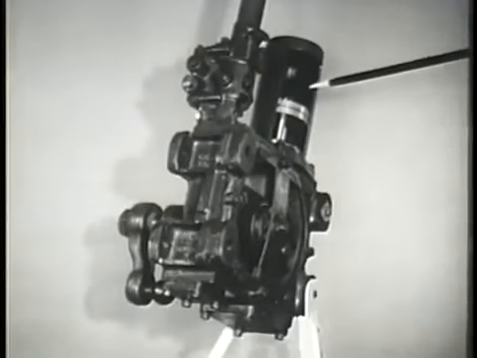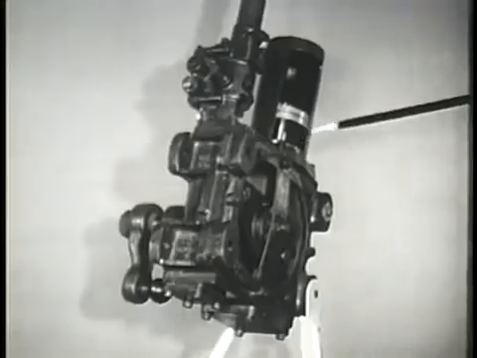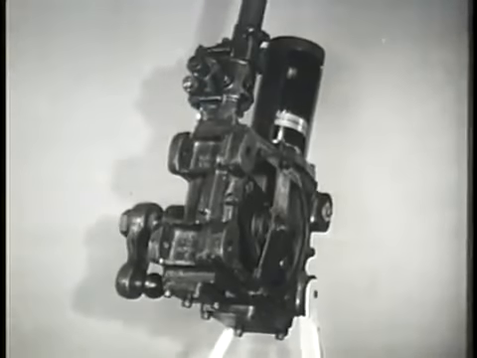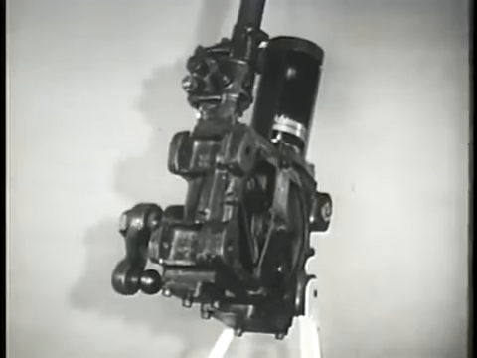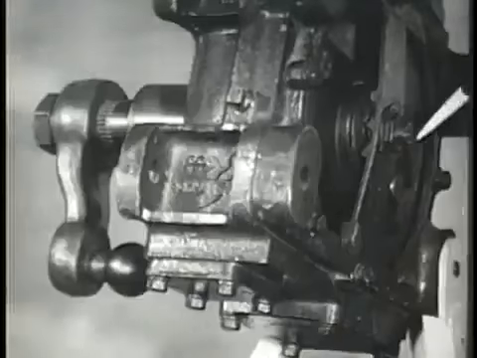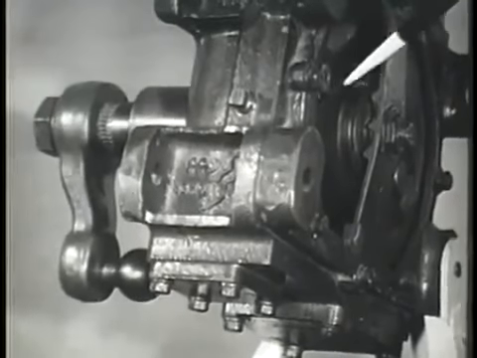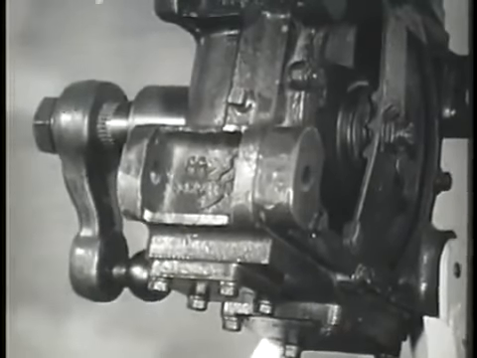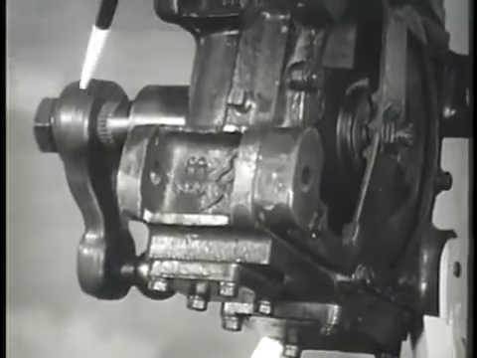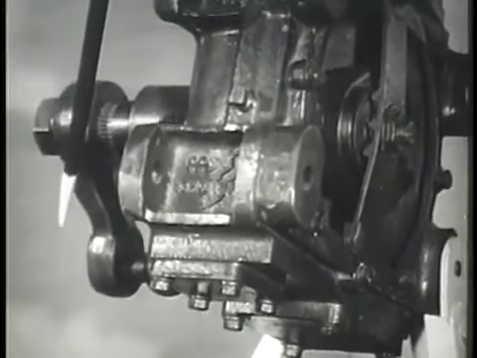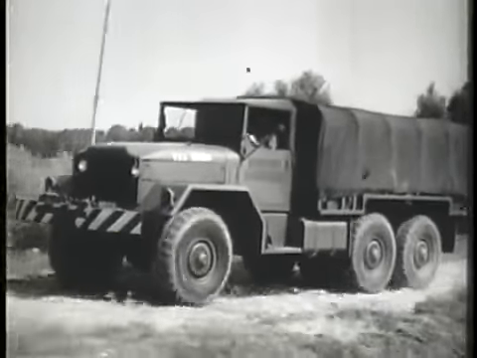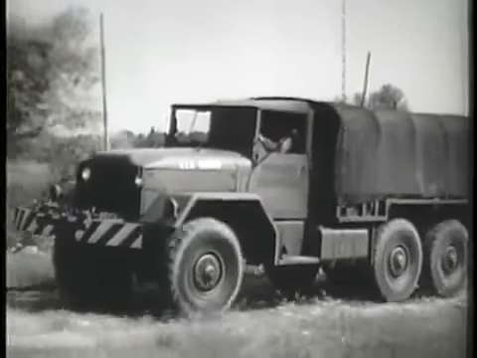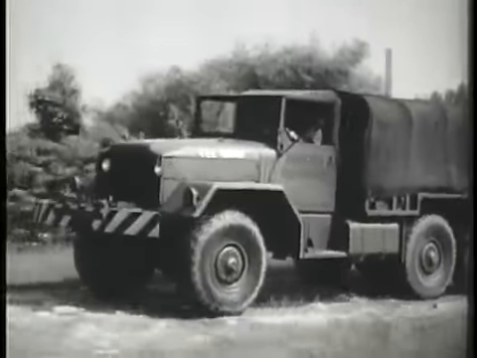The slightest movement of the cam results in a pressure differential in the power cylinder and an applied force on the pitman arm shaft and lever and the pitman arm. The hydraulic steering system resists shock and kickback through a reverse action in the power cylinder.